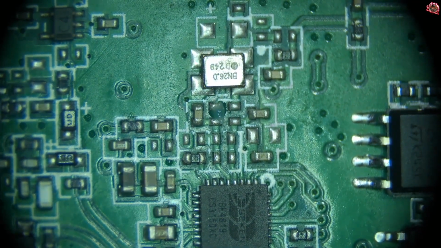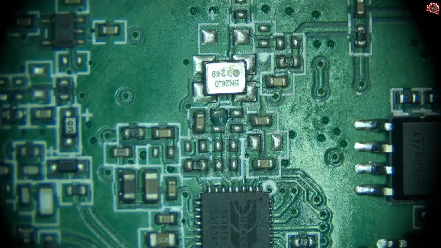Let me turn on my solder iron and take this solder off.